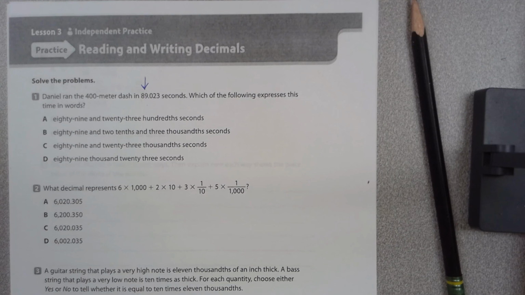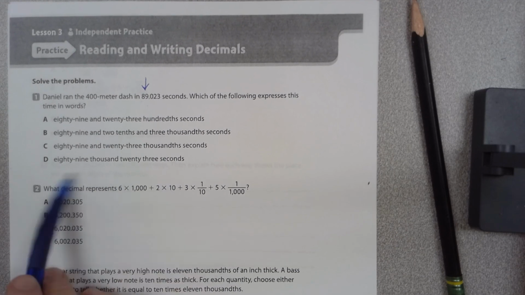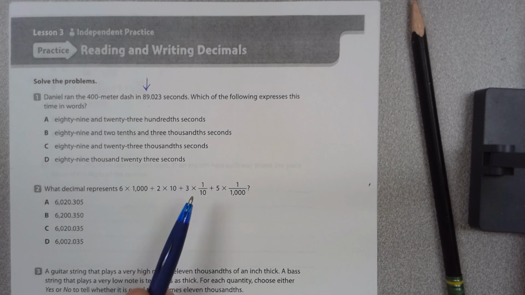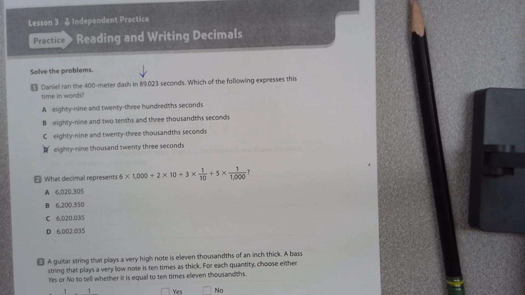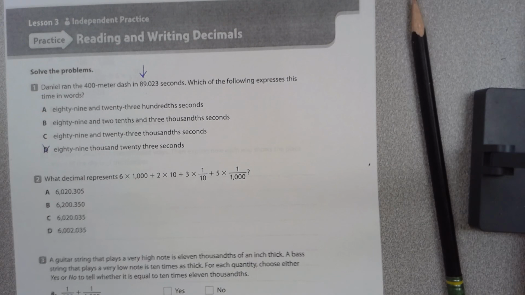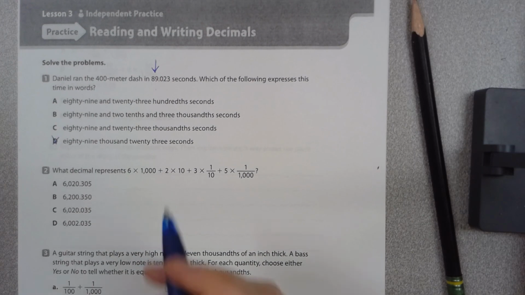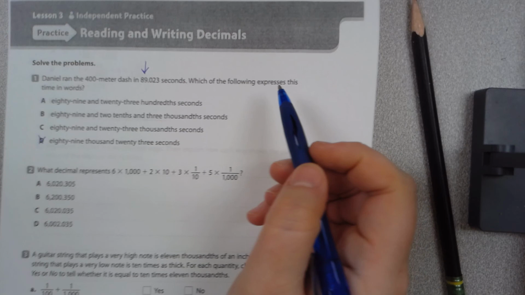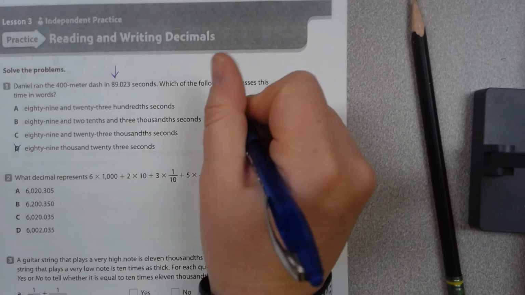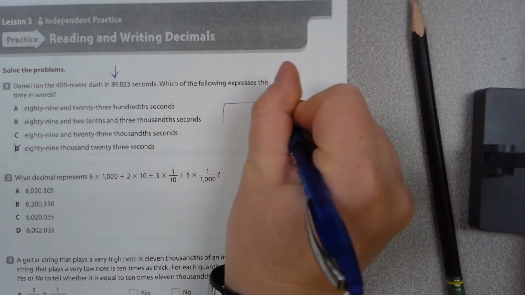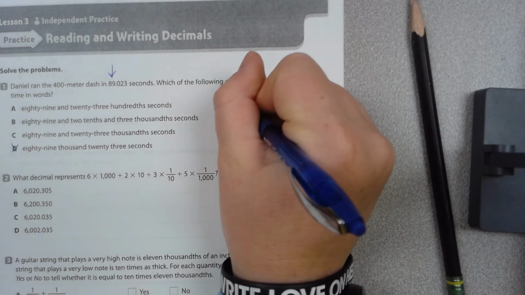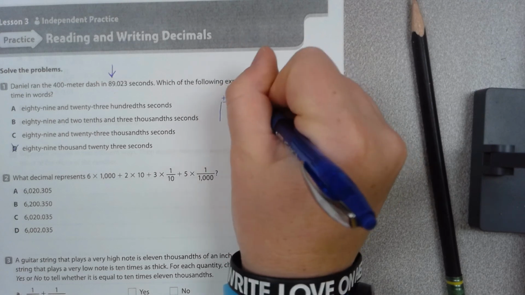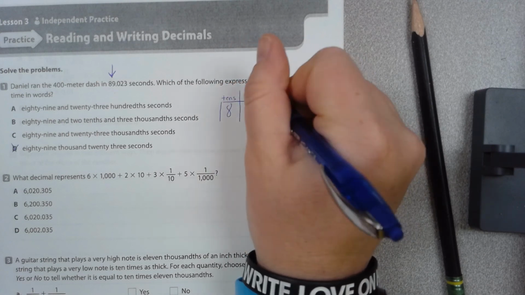89,023 seconds. So right off the bat, this right here, they don't have a decimal. So they thought that was a comma. And I do have people that do that. They'll ignore the decimal and just represent it as a comma, but it's not. It's a decimal, okay? So let's go through this again. We are going to do this in a place value chart. So I have the tens place, which is an 8. Ones place, which is a 9.